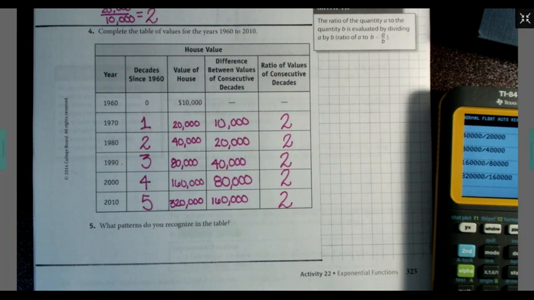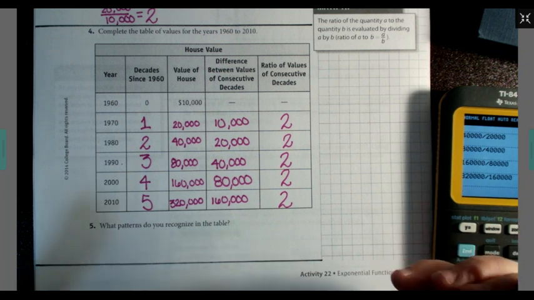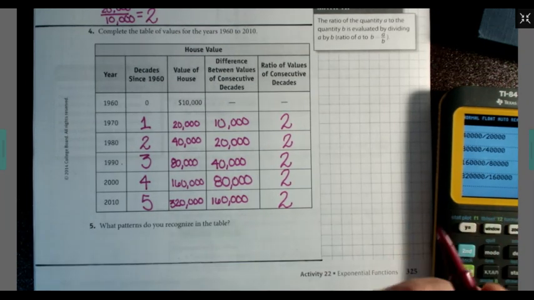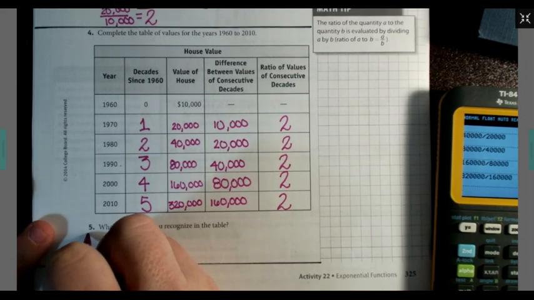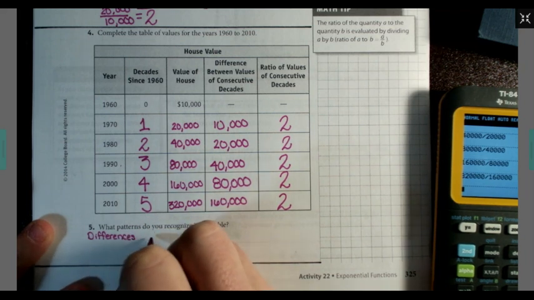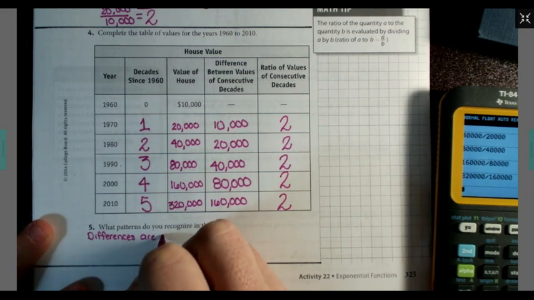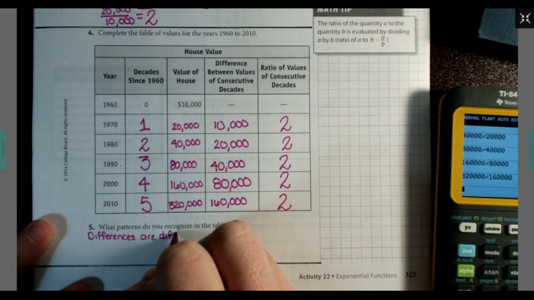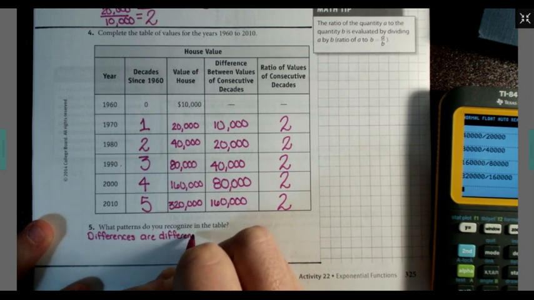What patterns do you recognize in the table? I noticed that our differences are different for each decade.